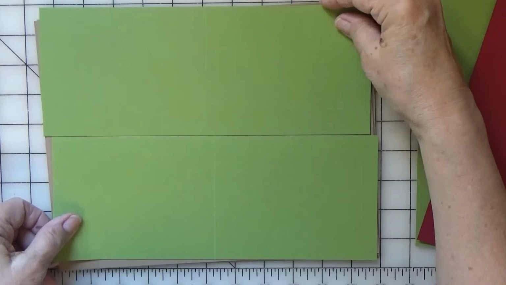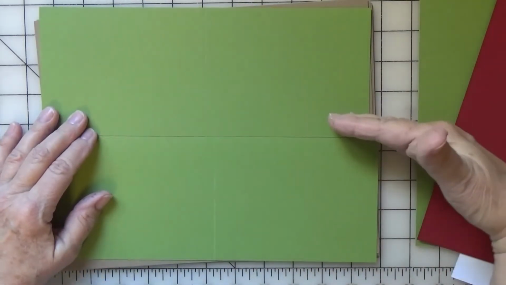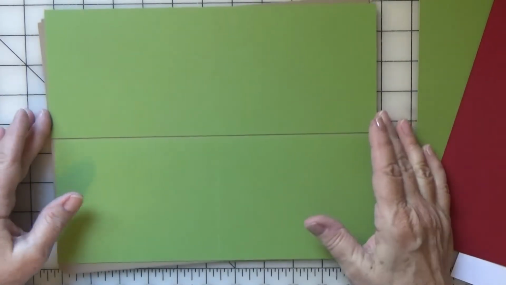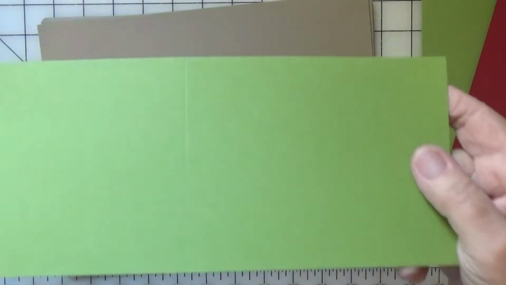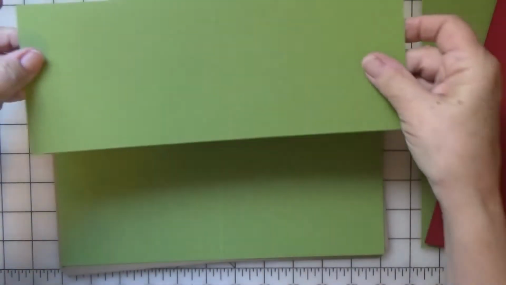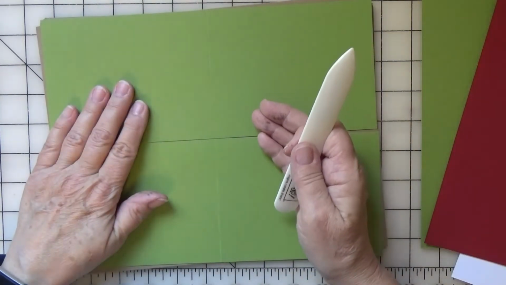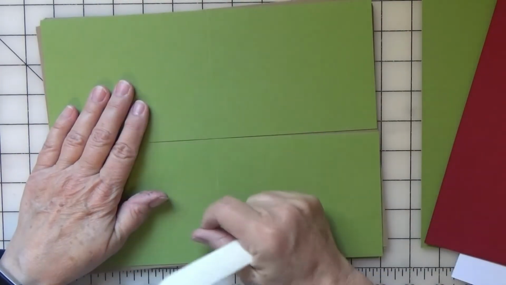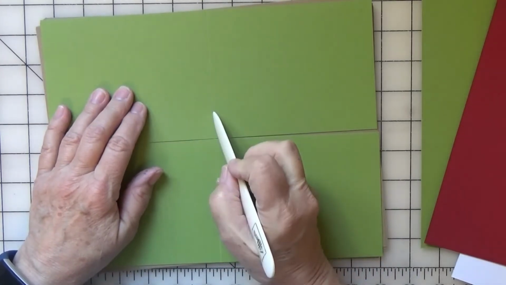Now you cut it in half. I cut mine at 4 1/4 because 4 1/4 and 4 1/4 is 8.5. I cut it at 4 1/4 and I scored it. Can you see that score line? Scoring doesn't go all the way through the paper. It just scores the paper. It gives you a fold line. Most cutters will have a scoring tool on it, and if you don't, you just put it on your cutter and score it.